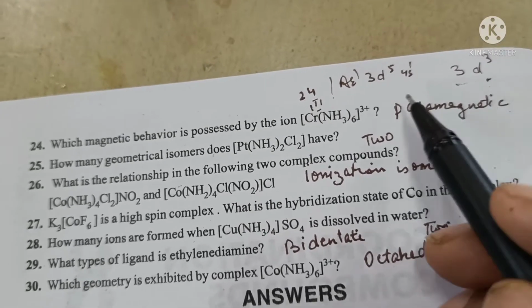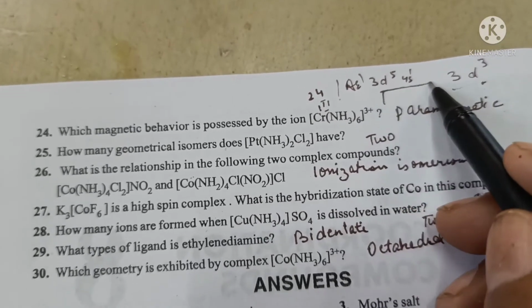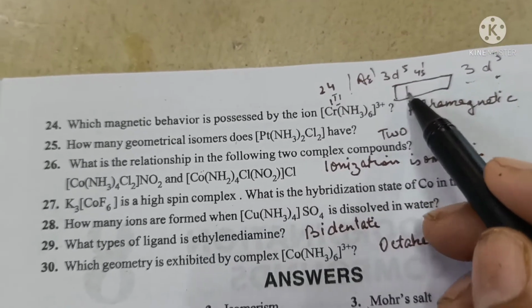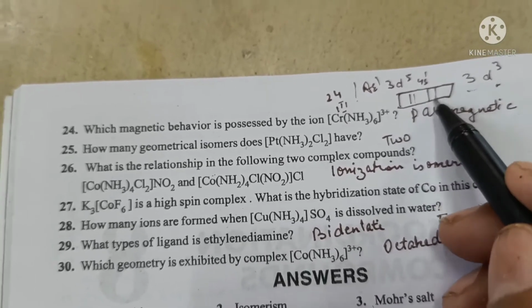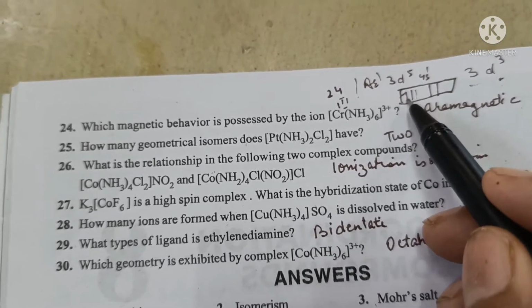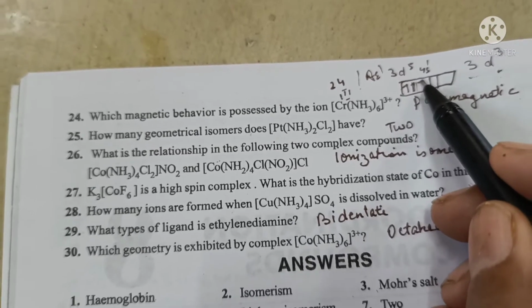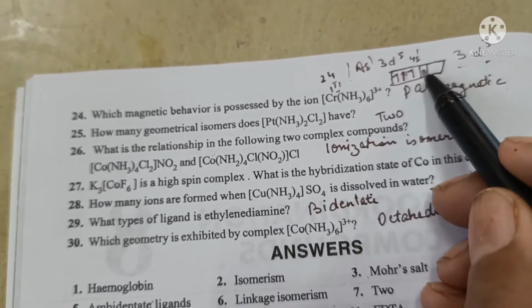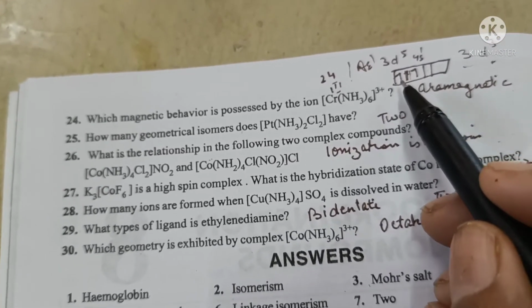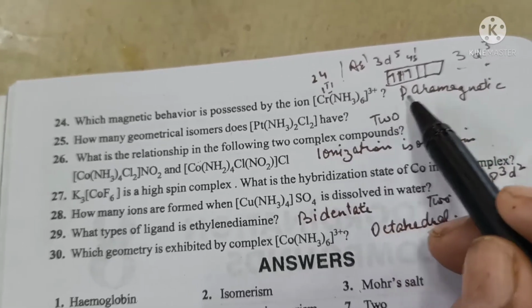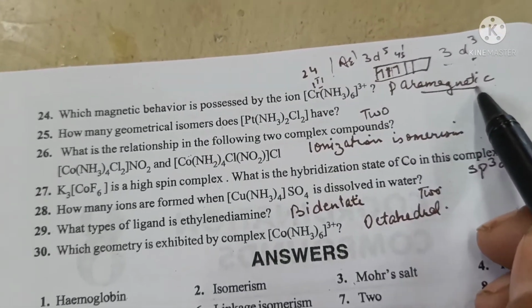So as in the 5 d orbitals, only 3 electrons have to be placed, we can place 1 electron in each of 3 d orbitals. As a result, these are unpaired, so the behavior will be paramagnetic.